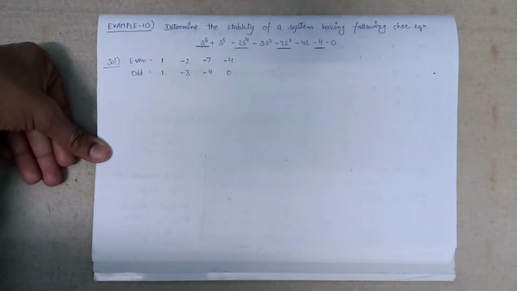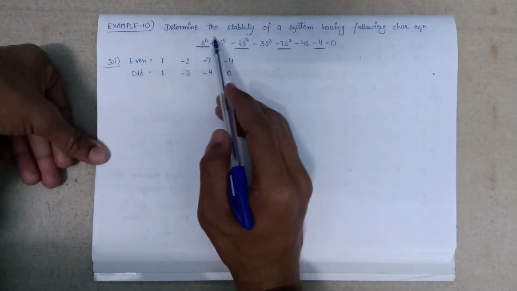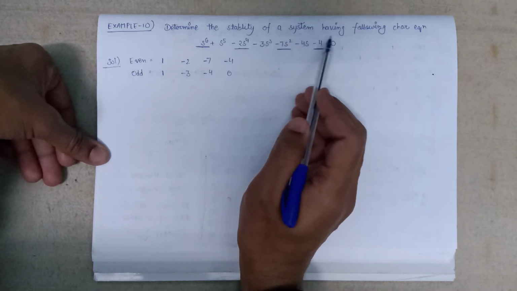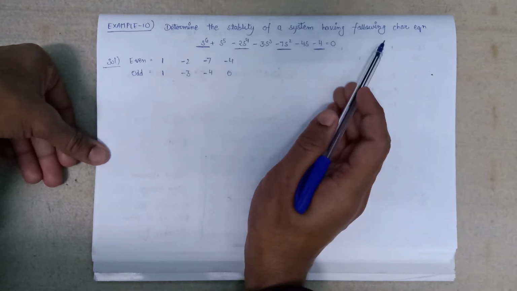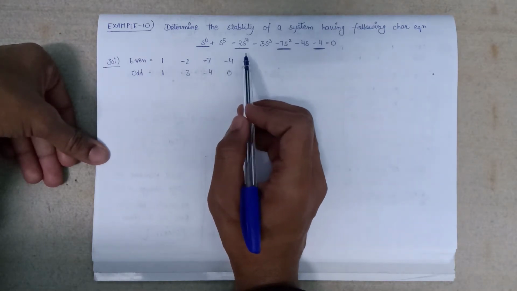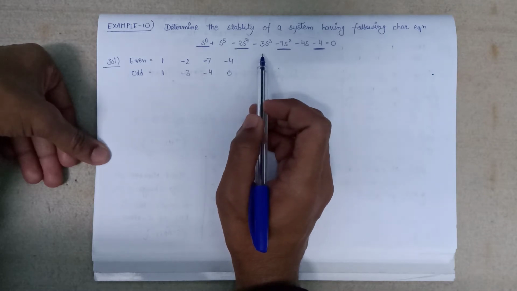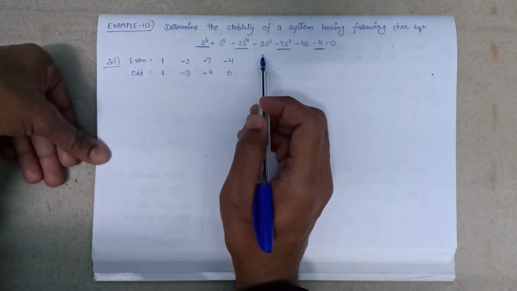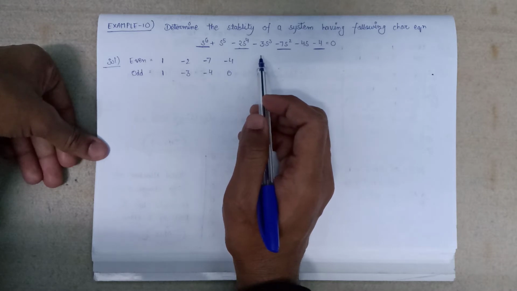Welcome all. In this lecture, we are going to solve one more question on the Routh stability criteria. Determine the stability of the system having the following characteristic equation. The characteristic equation in this question is given to us, and we need to check whether the given system is stable or not.